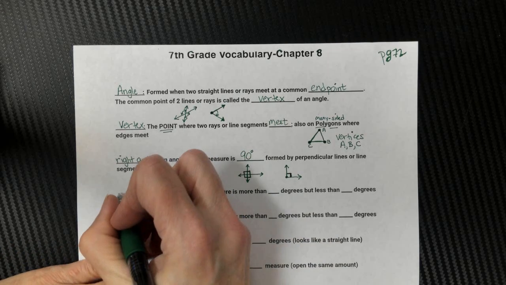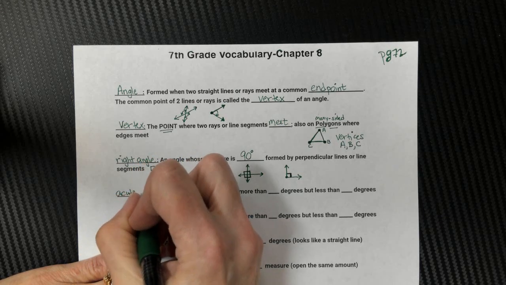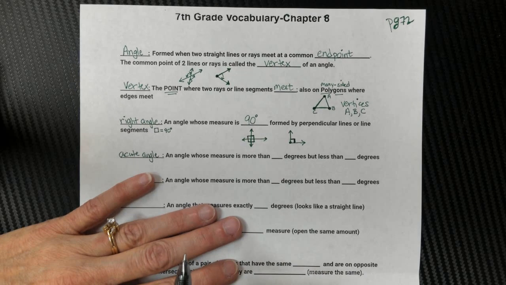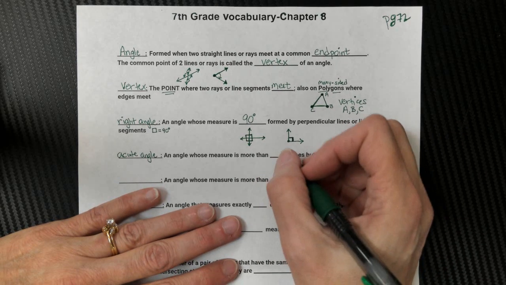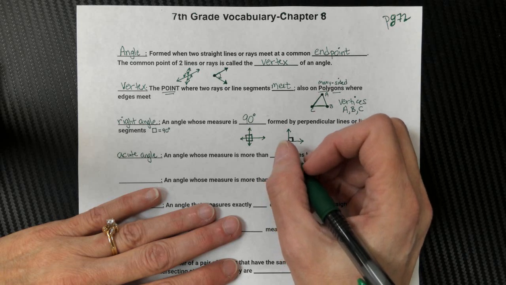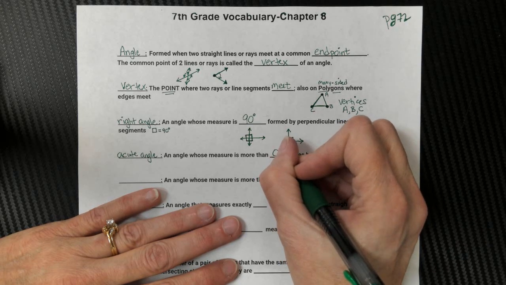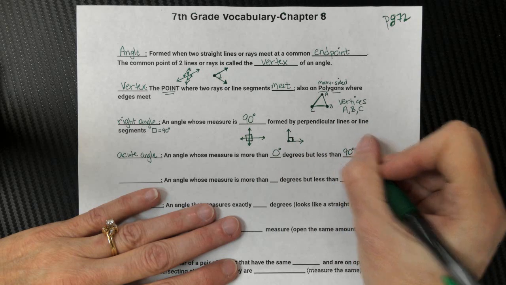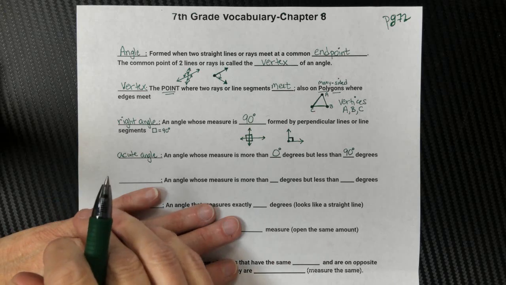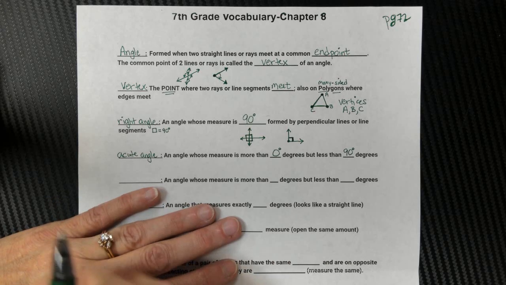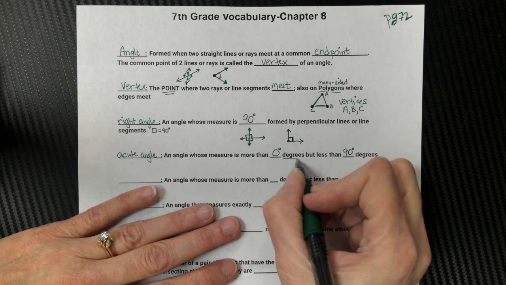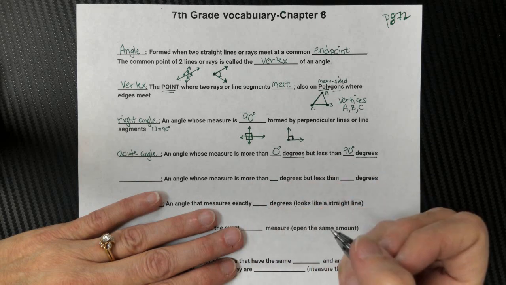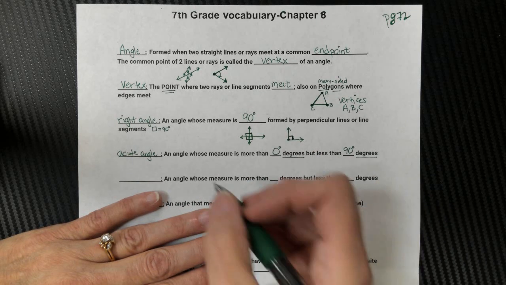Okay, our next term is acute angle. And we say, oh, it's such a cute little angle. Acute angles are angles whose measure is more than what? It's more than 0 degrees, like this, but less than 90. Now, it can't be exactly 90. If it's exactly 90 degrees, then it's a right angle. Now, I did use the word degrees here, so I've already got the symbol that does mean degrees there. An angle whose measure is more than 0 degrees, but less than 90.